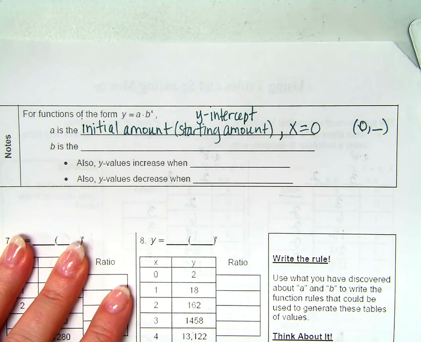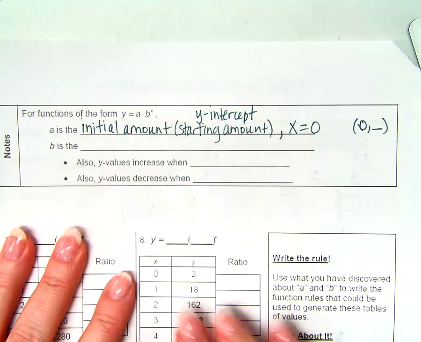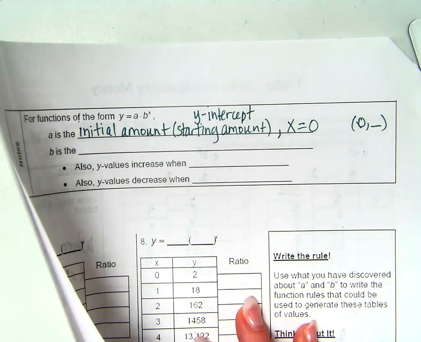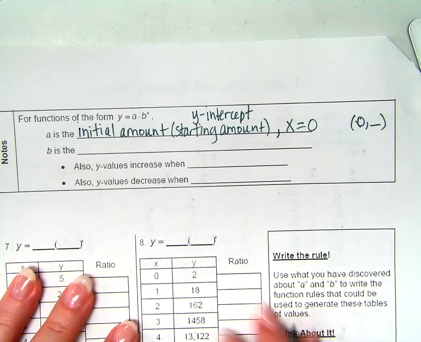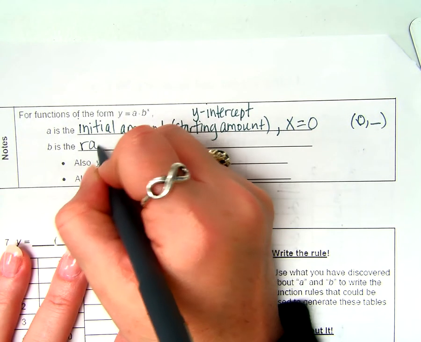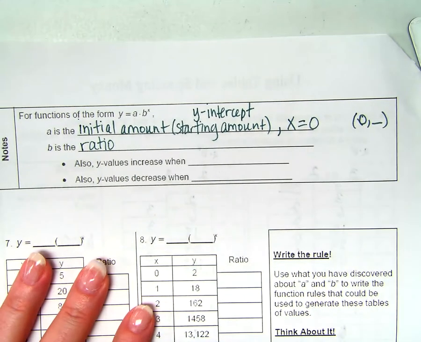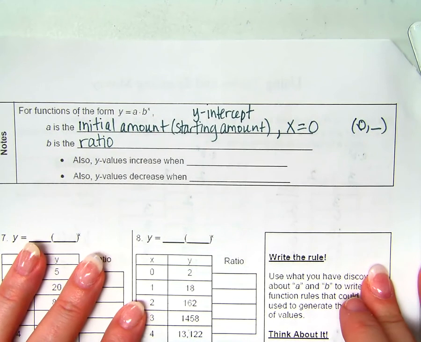So what's B? B is the, what do we call it over here? Oh, the ratio. Does that make sense in this sentence? B is the ratio. But again, I'm going to make sure our vocabulary is set so that we are communicating mathematically.